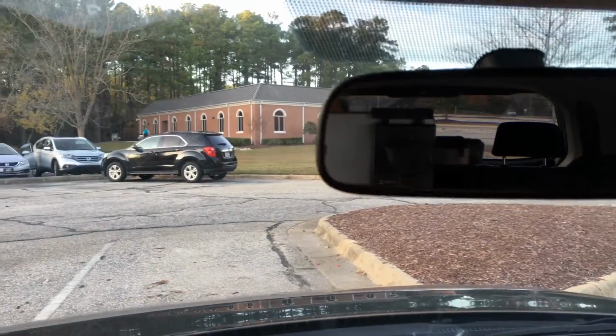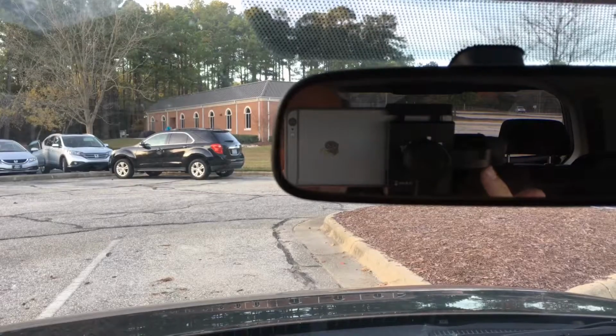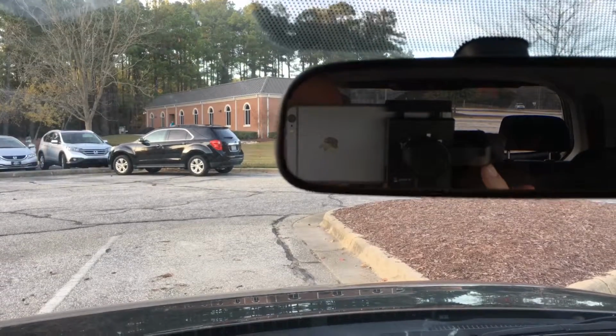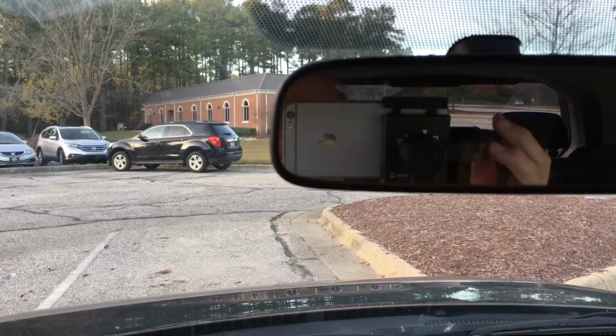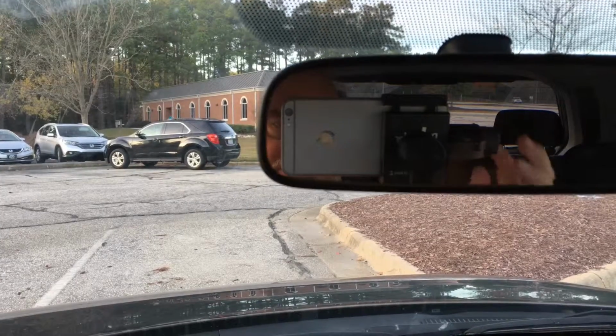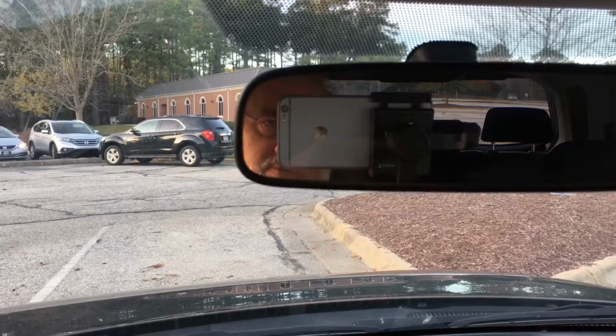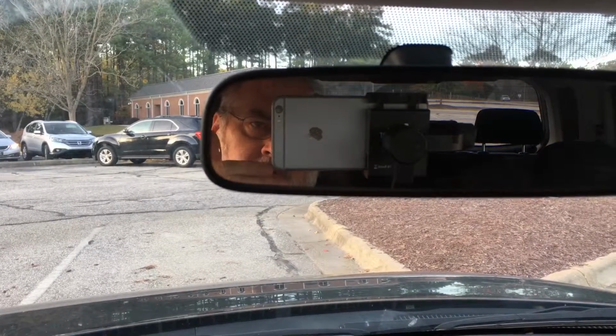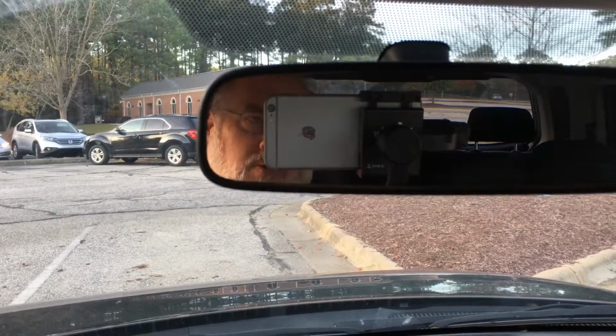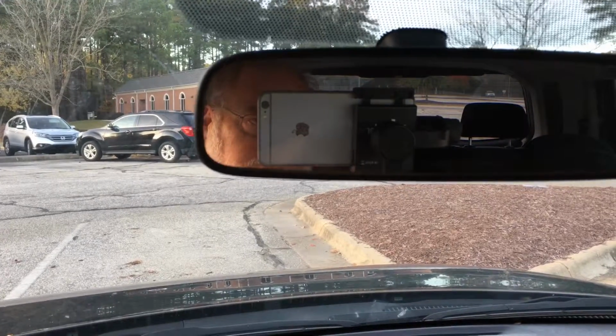So over here, if you can see it on the end, there's a weight that you can add to it. Depending on the size of the phone, you change out the weight. There's two different weights that come with it. This one's the heavier weight. It wasn't quite enough for the phone, so last night I added a couple quarters to the end.